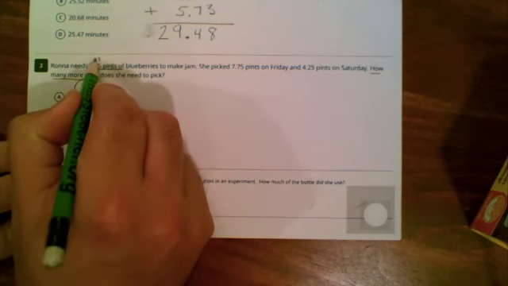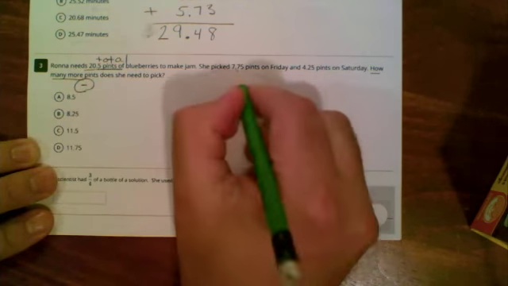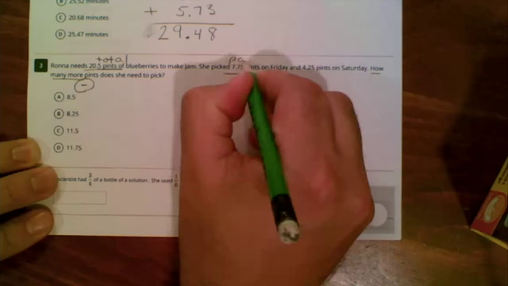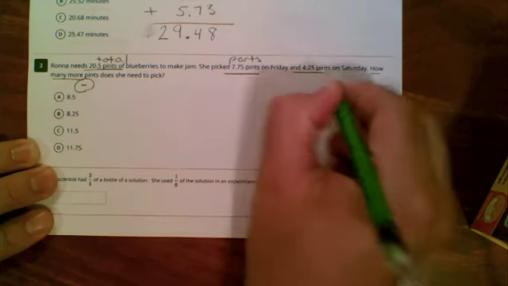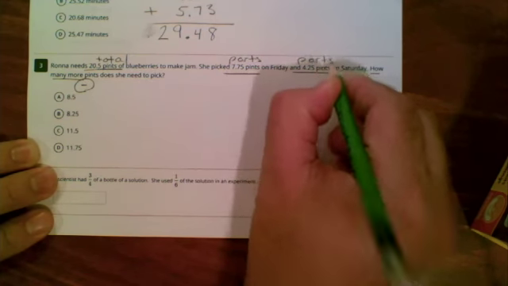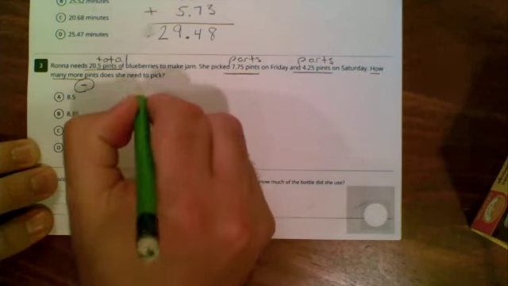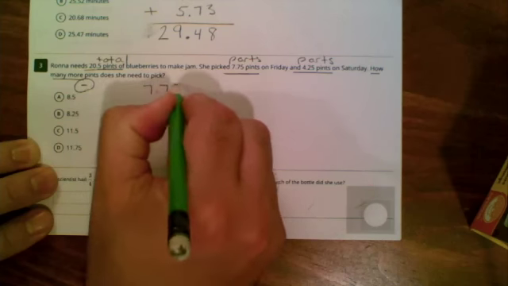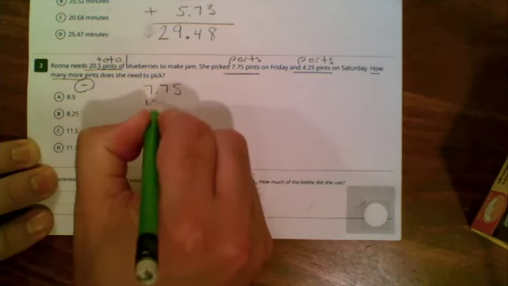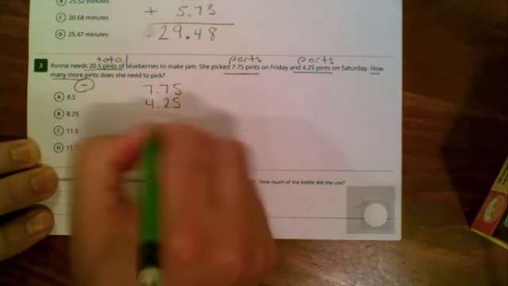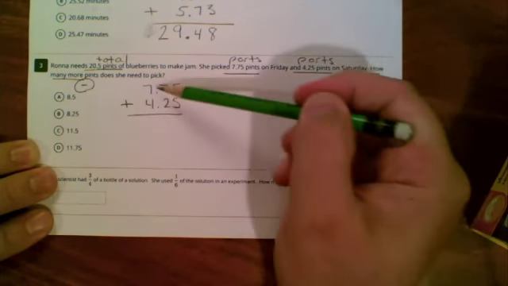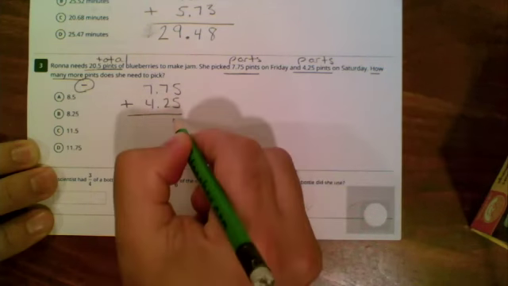My total's up here. This is my total. And these are parts. So because I have two parts, I first need to add the parts together. Just like in the previous example, your place values and your decimal points have to be lined up.